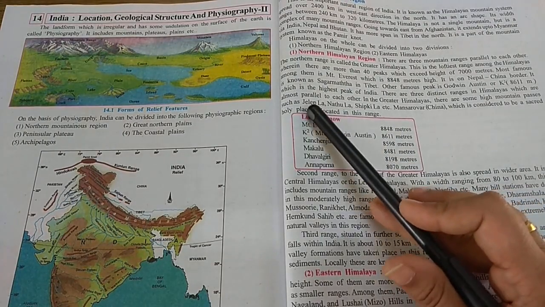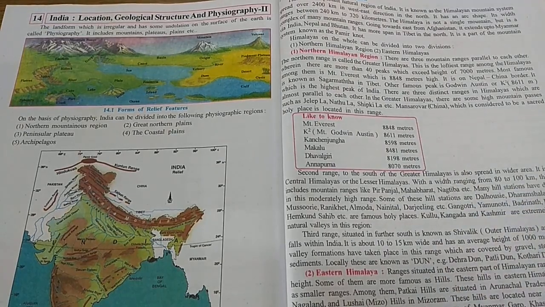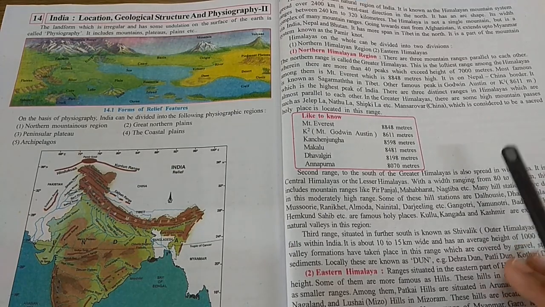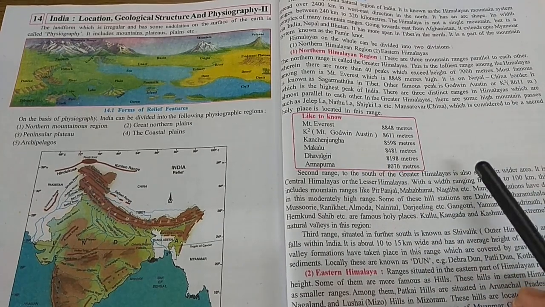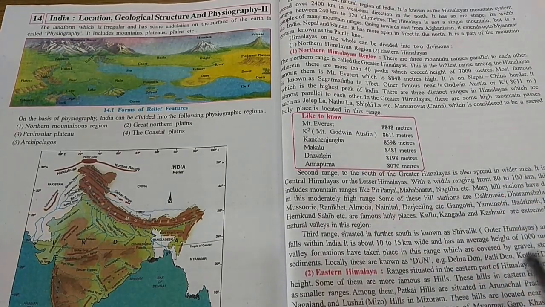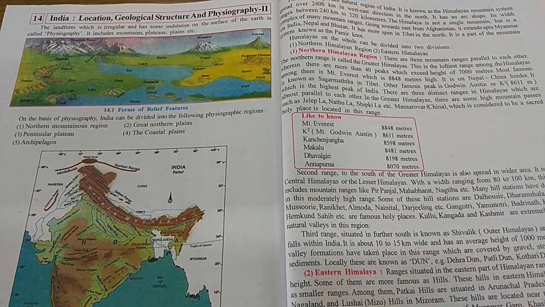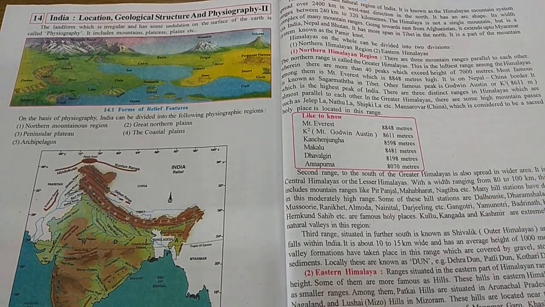Also, Manasarovar, which is considered a sacred holy place in China, is located in this range. So, students, these names you will have to remember. Which are the mountain passes? They are Jalapla, Nathula, Shipkila, etc., plus Manasarovar, which is considered a sacred, holy place in China. Now, look here. You are given the highest mountain peaks. The topmost is Mount Everest, 8,848 meters. Whereas second is K2, also known as Mount Godwin-Austen, 8,611 meters.